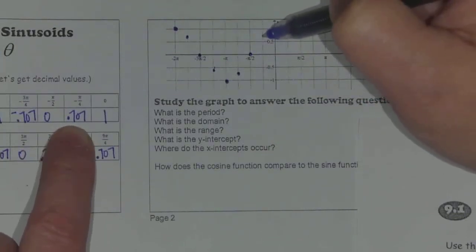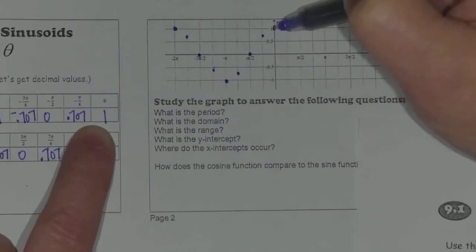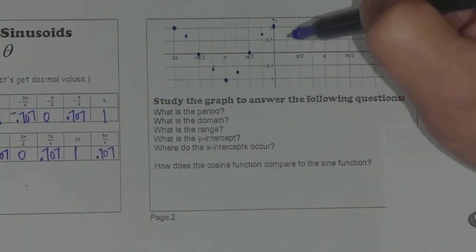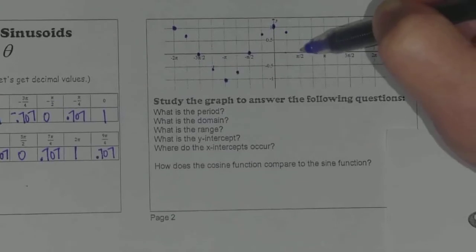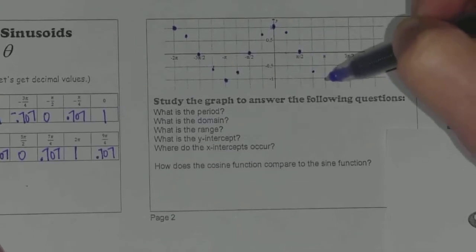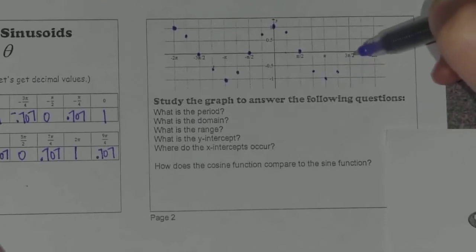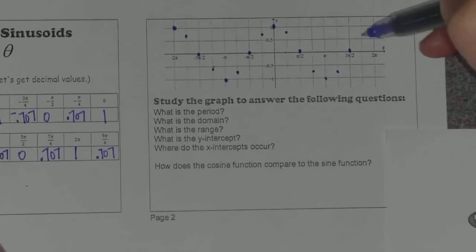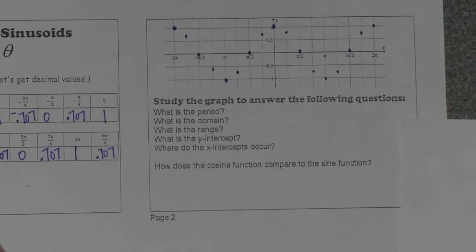0.707, 1, 0.707. Are you seeing a pattern? 0, negative 0.707, 1, negative 0.707, 0. Are you seeing how you can just fake it after a little bit? Like you know where it's going, right?